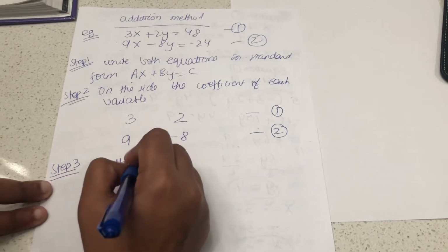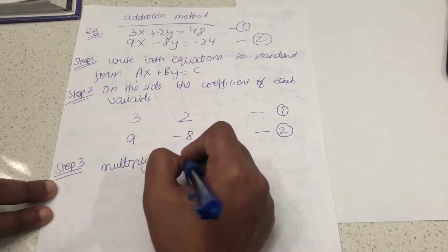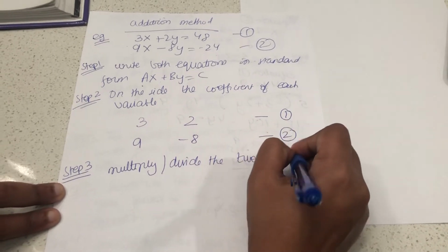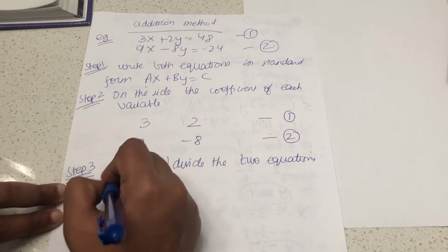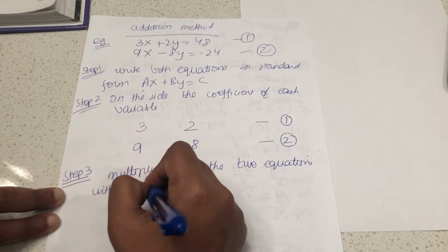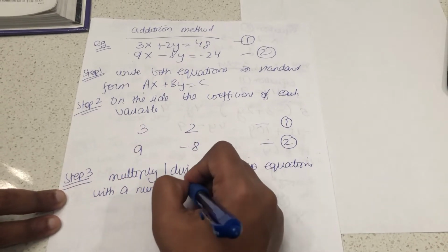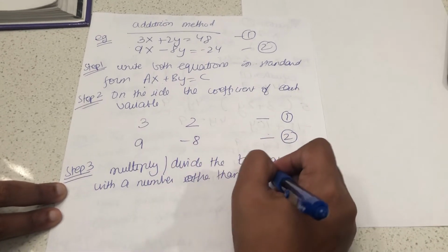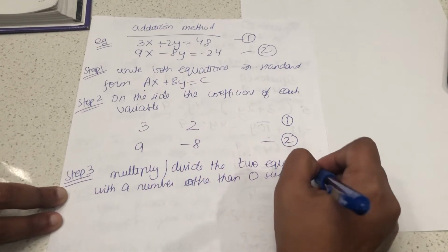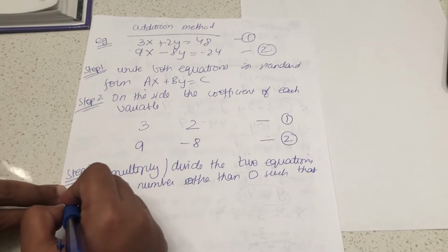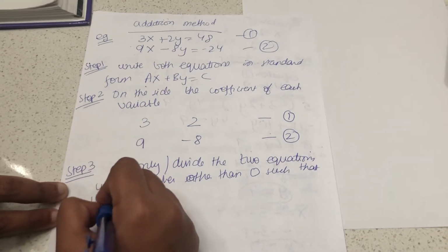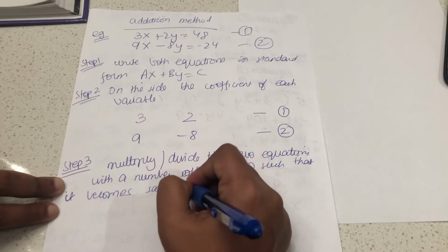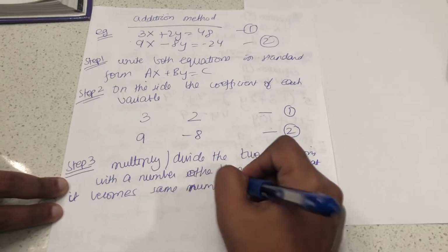And step 3 is: multiply or divide the two equations with a number other than 0, such that it becomes the same number with opposite sign.